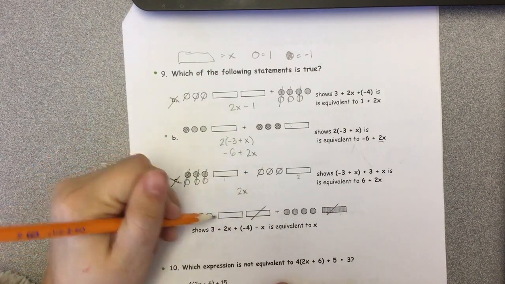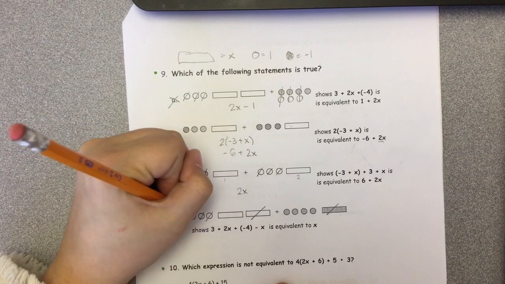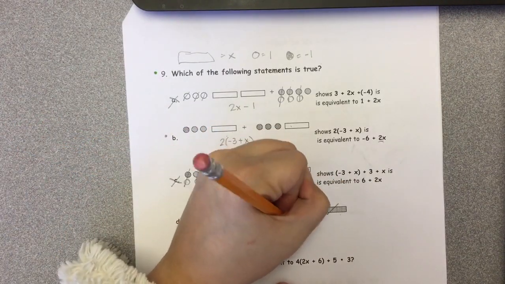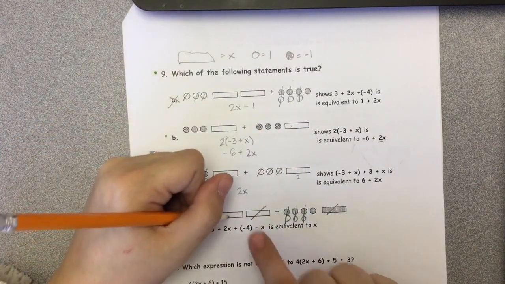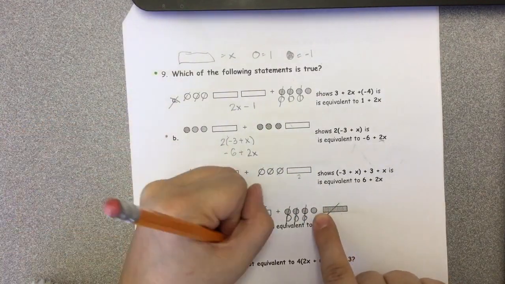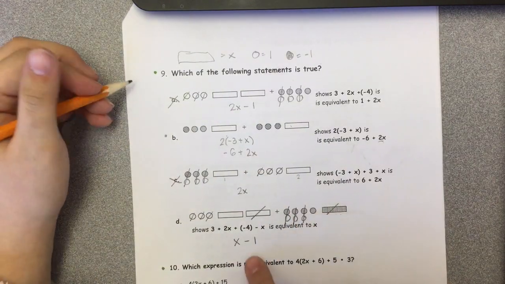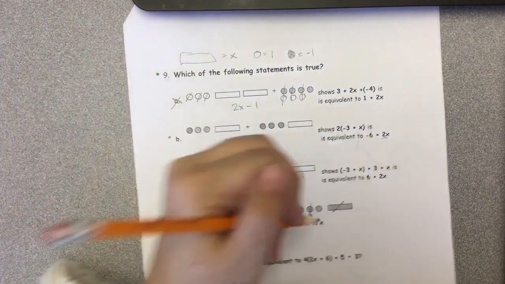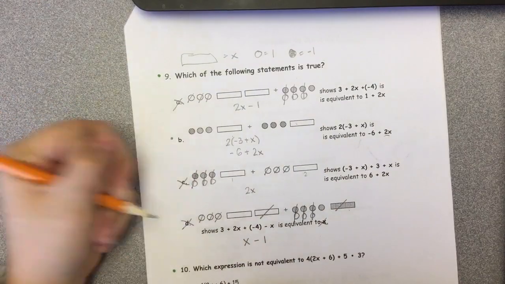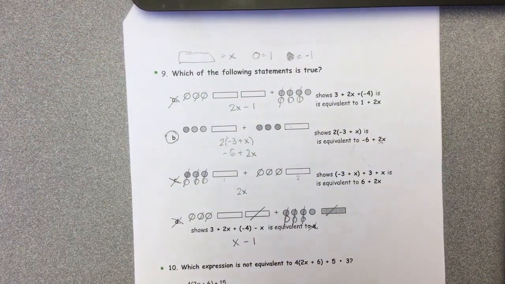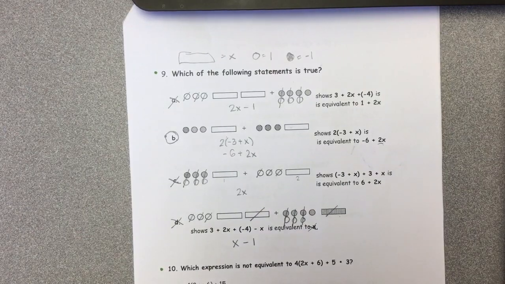And then we have a positive 3, and I'm going to move those over to our negatives over here. Oh, but look what we have. We have an x, but we also have a negative 1. So if we do x minus 1, that would be our equivalent expression, not just x. So D's not our answer either. All right, so B is our correct answer after all.